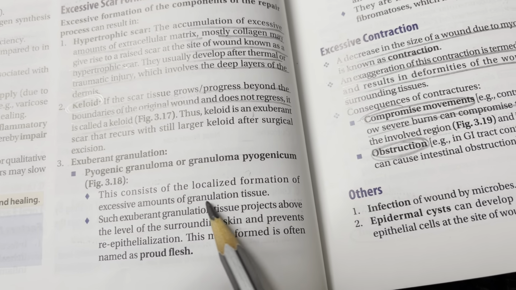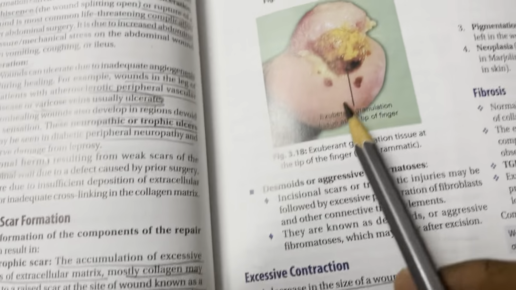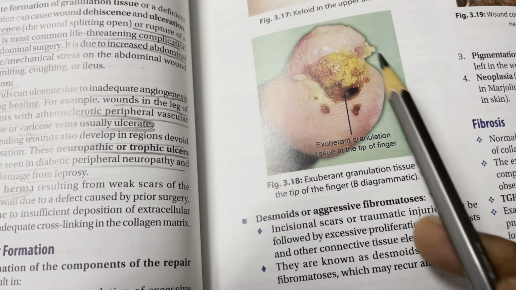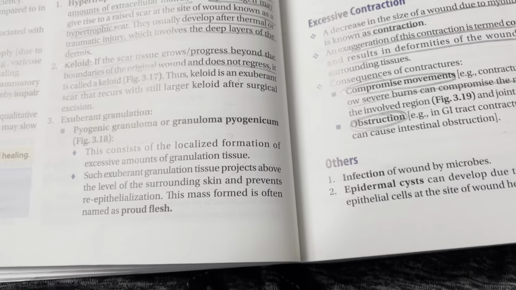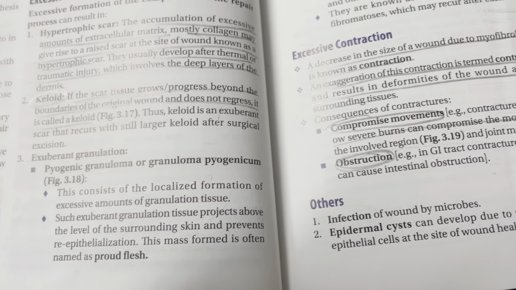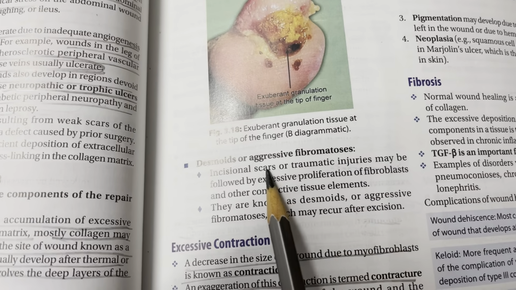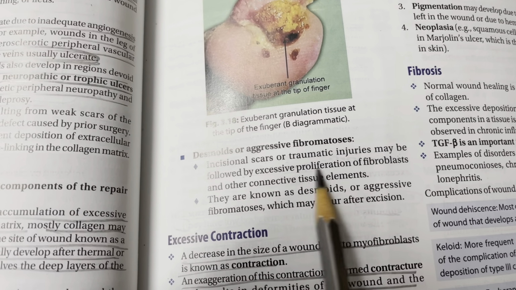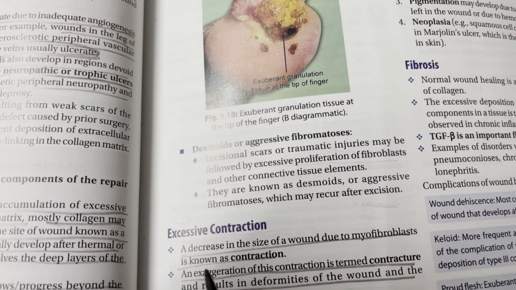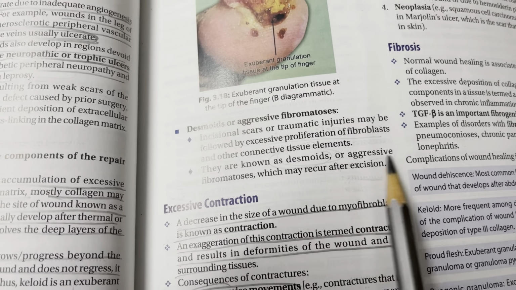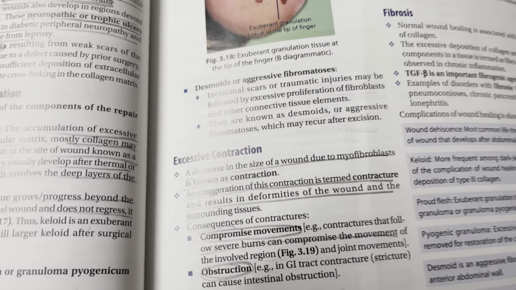It consists of localized formation of excessive amounts of granulation tissue. Okay, you can see neovascularization and all that, exuberant granulation tissue. This projects above the level of the surrounding skin and prevents re-epithelialization. It is known as proud flesh. Next, desmoids or aggressive fibromatosis. Incisional scars or traumatic injuries may be followed by excessive proliferation of fibroblasts and other connective tissue elements. They are known as desmoids or aggressive fibromatosis, which may recur after excision.